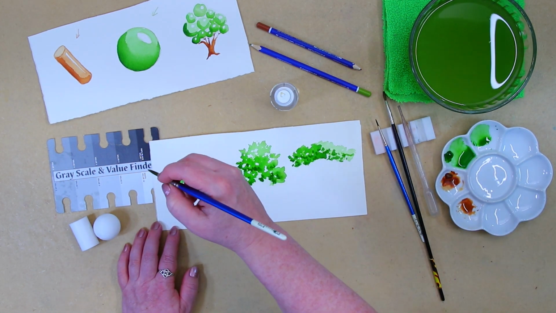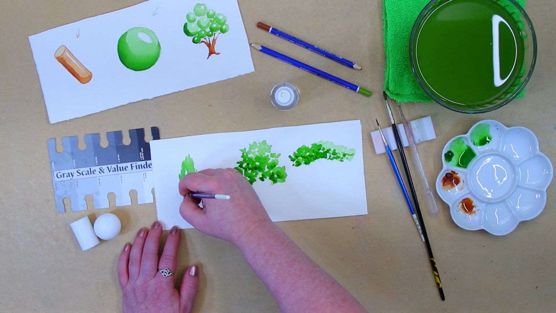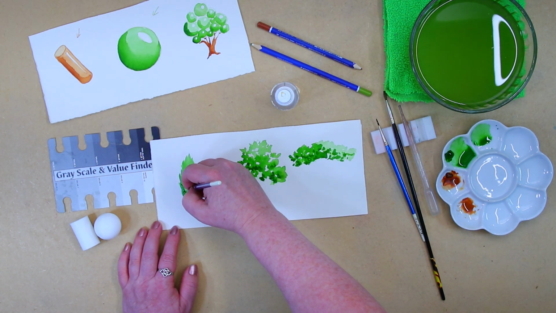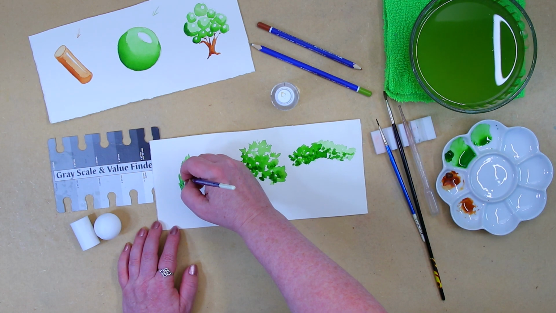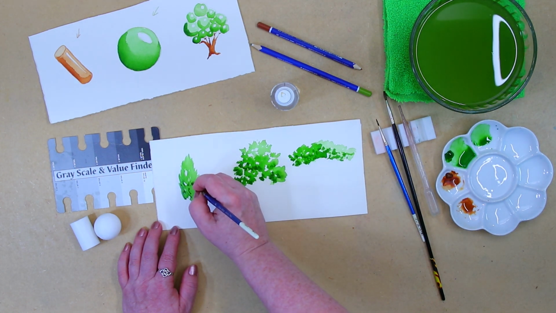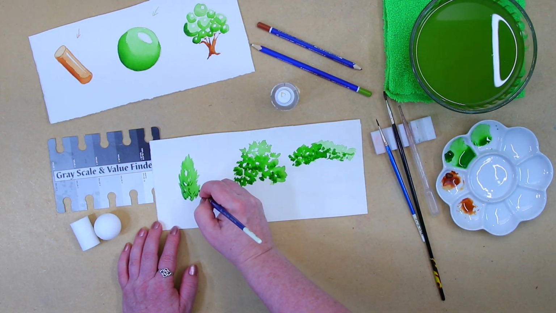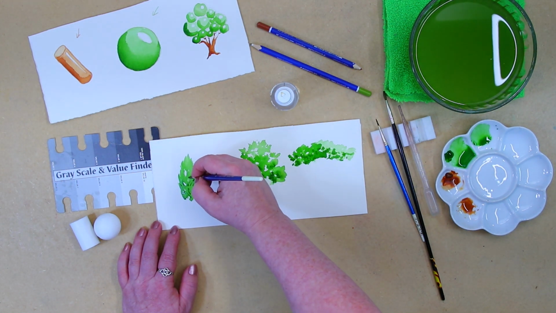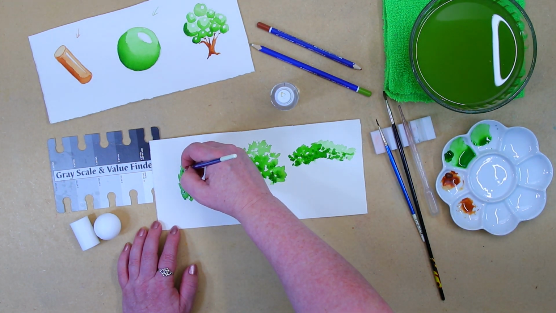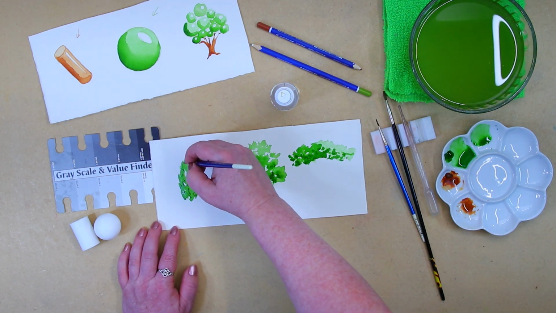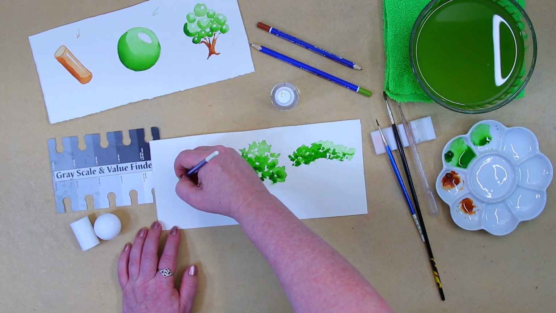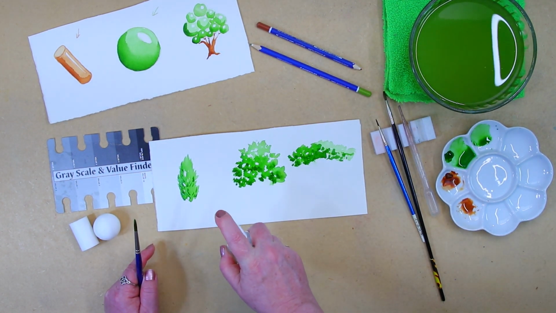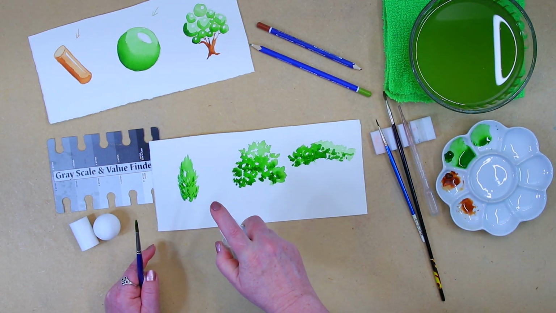And finally, our tall and thin tree. Trying to vary my brush strokes. And we can break up those shapes a little as well.